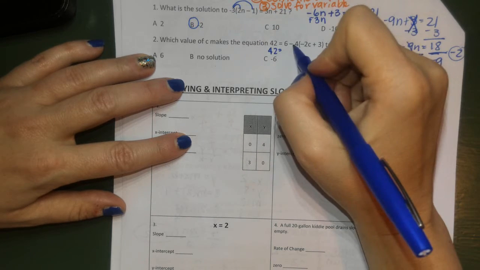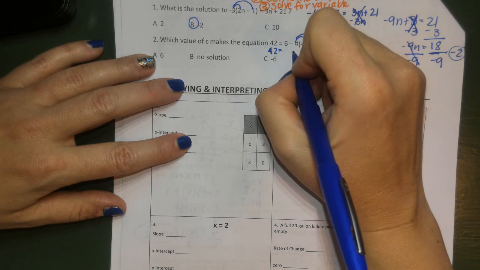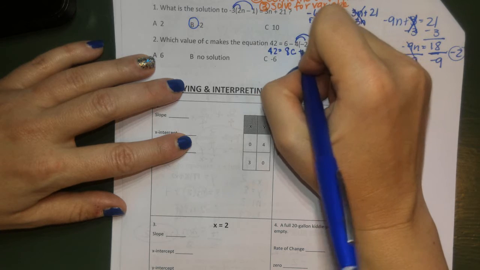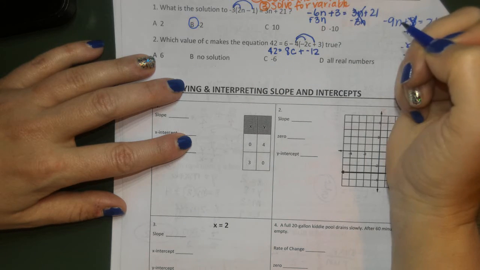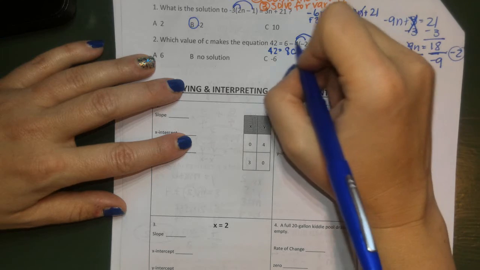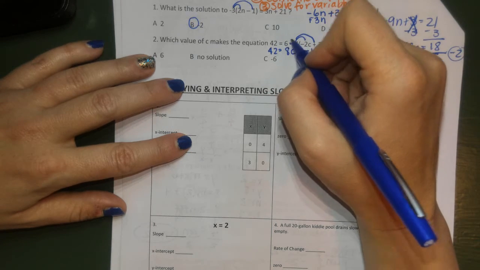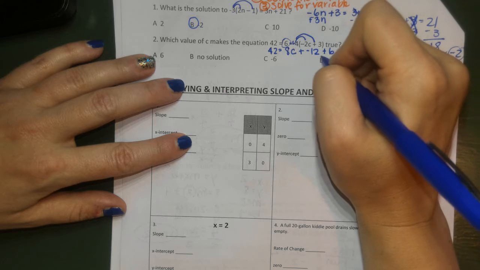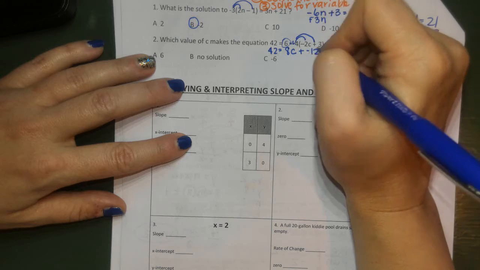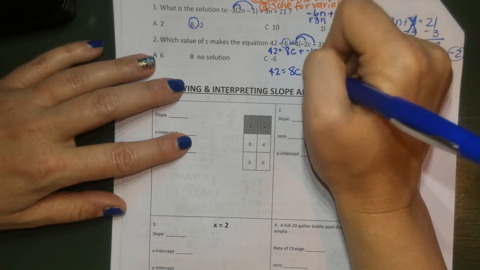42 equals, okay, we got a -4, we're distributing inside here. We got to distribute first. -4 times -2C is going to be 8C plus -12. Okay, and then we had a 6. I forgot about that 6. So it's 6 plus 6, because can't forget about this 6 right here. So we'll combine all our like terms, and we get 42 equals 8C, and then this -12 and +6 makes it -6.